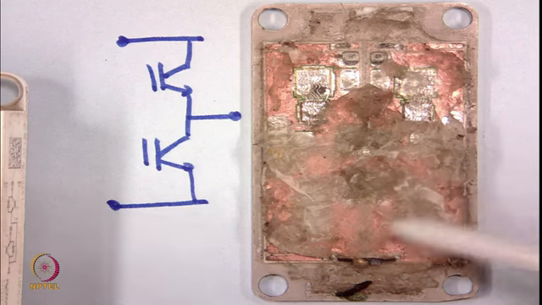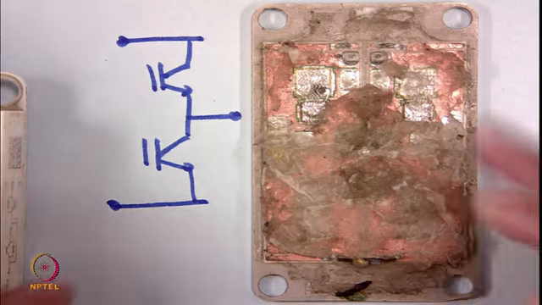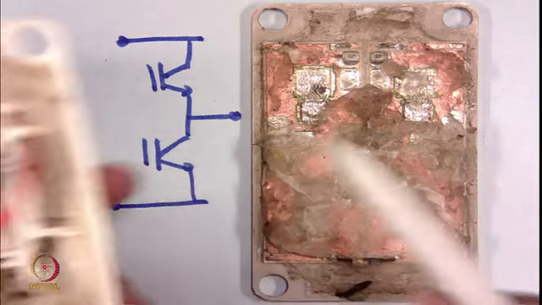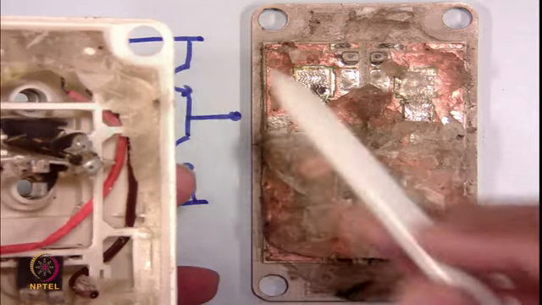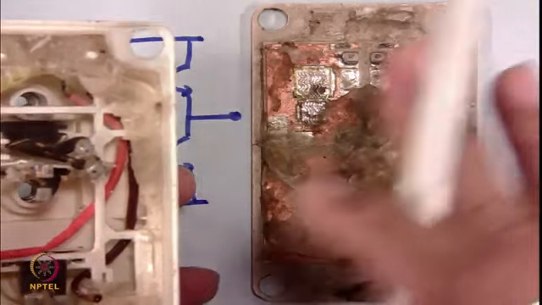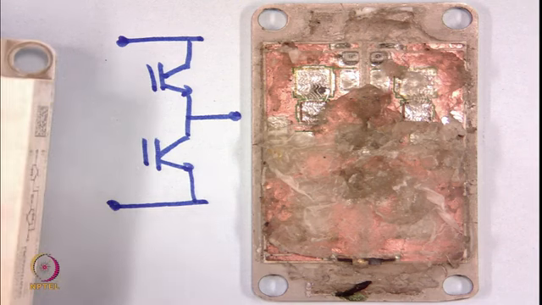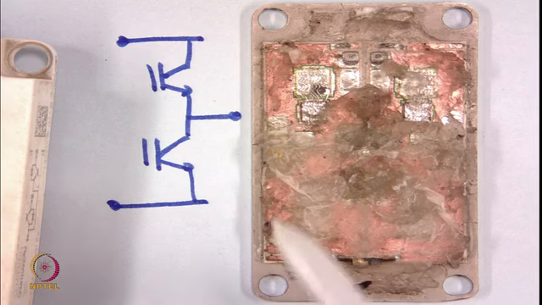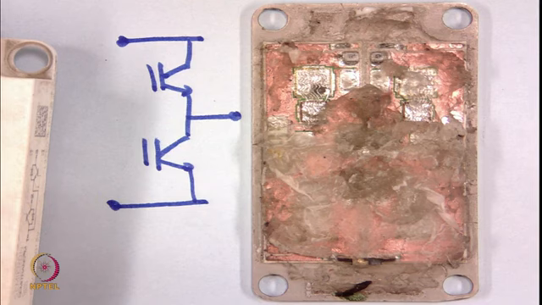This sticky substance is made up of silicon gel. So, when you open the casing, you will see that the whole device is filled up with silicon gel. The purpose of the gel is to prevent the semiconductors from coming in contact with moisture.